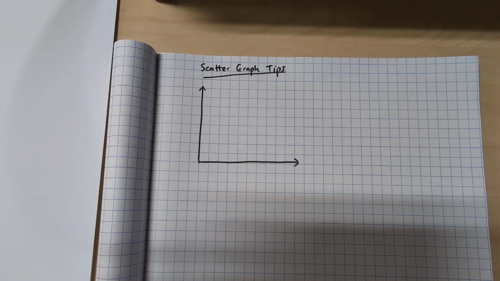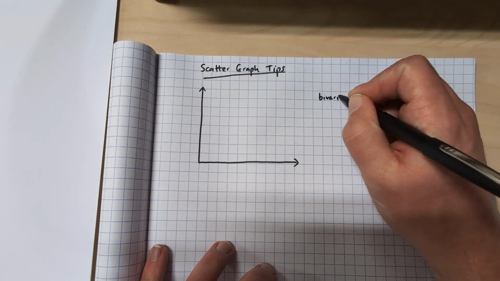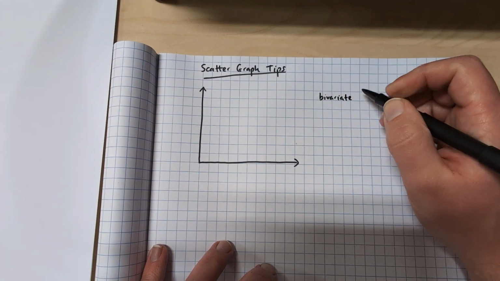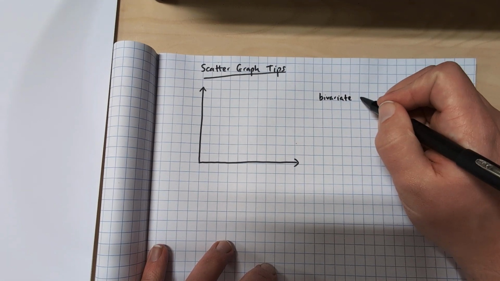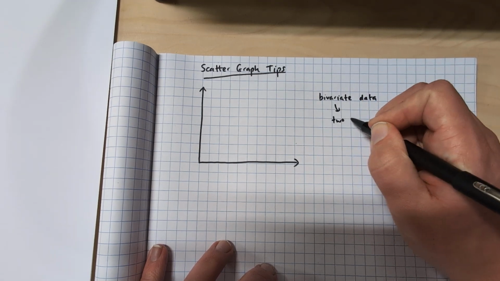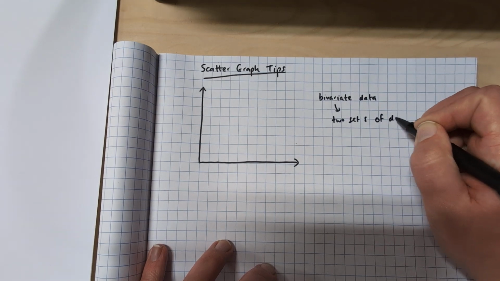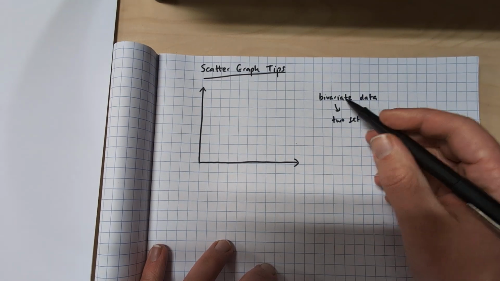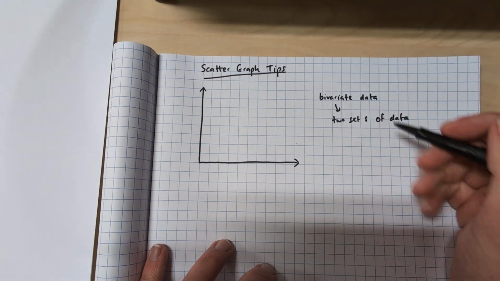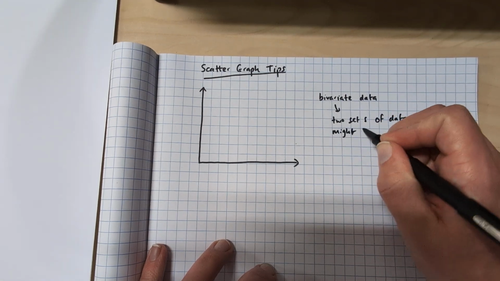Why and when do we draw scatter graphs? When do we use scatter graphs? Well, we use scatter graphs when we have bivariate data. All right, so that's very, very important. We can use scatter graphs to evaluate bivariate data. And bivariate just means two sets of data. So the reason why we'd use a scatter graph is because that bivariate data might be associated.